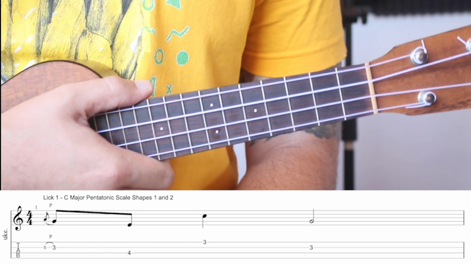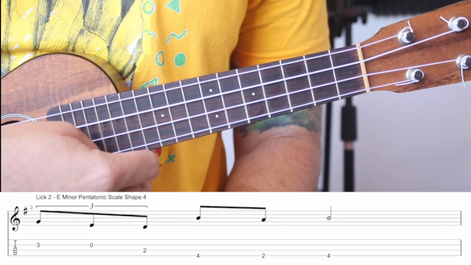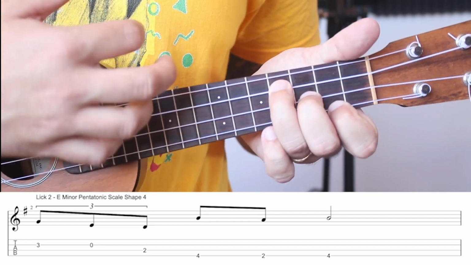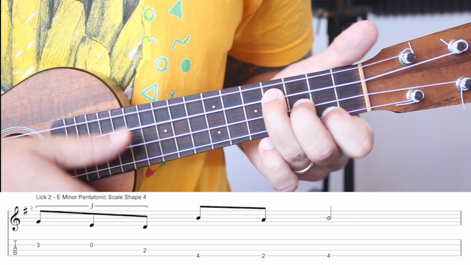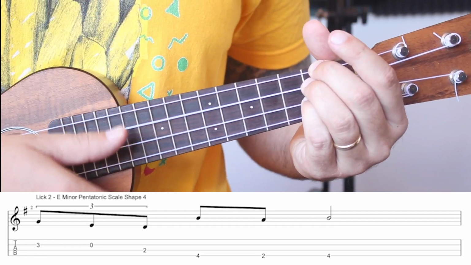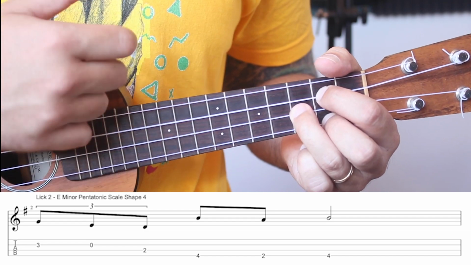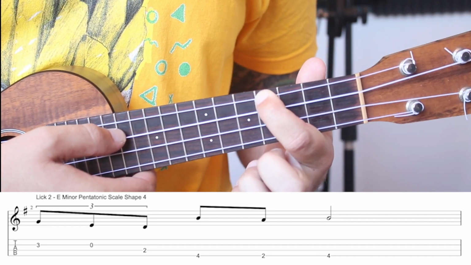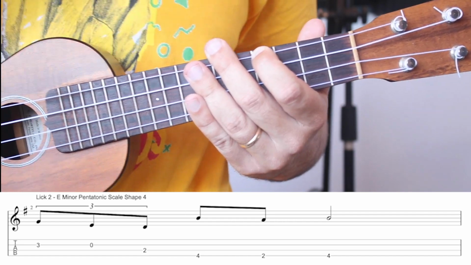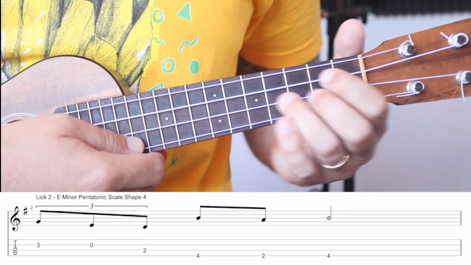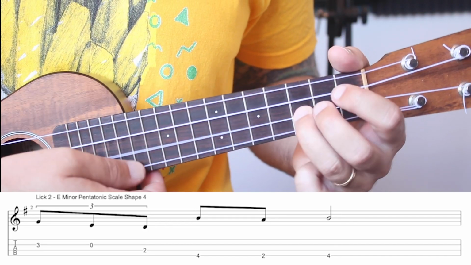Okay, lick 2. For this particular lick, our chord progression goes E minor, C, D, G. But this time, I want to finish it on a B. So what I'm going to do, again, another chord tone of G, so it's a strong resolution. I'm going to play a lick that sounds like this.